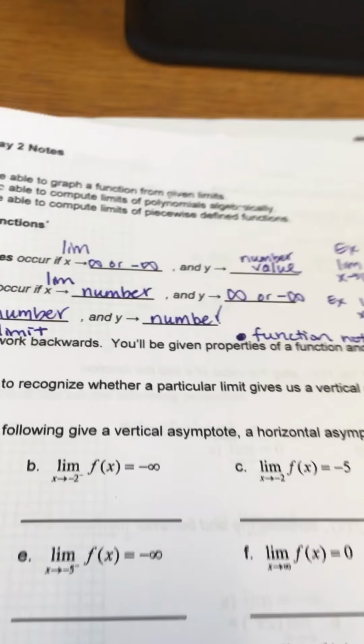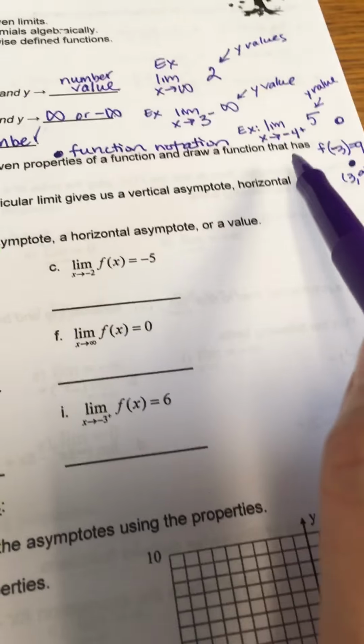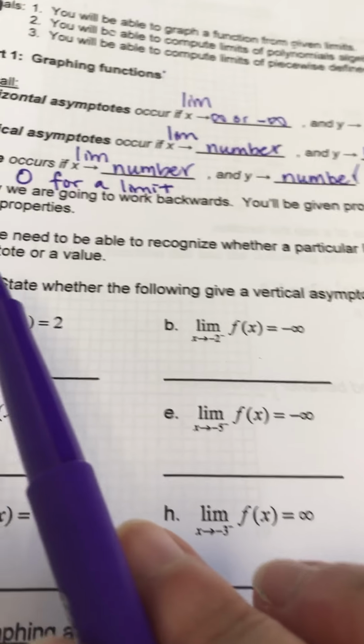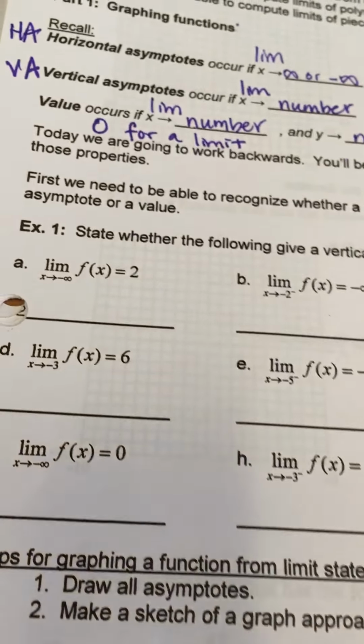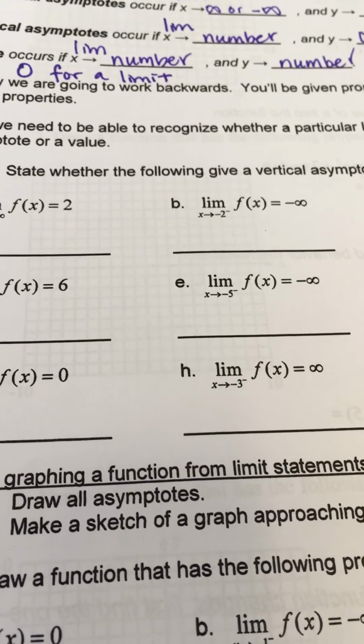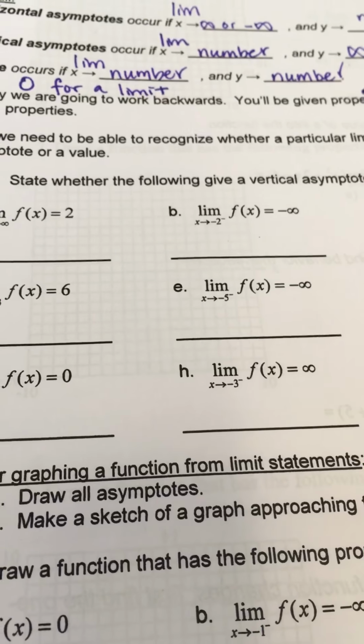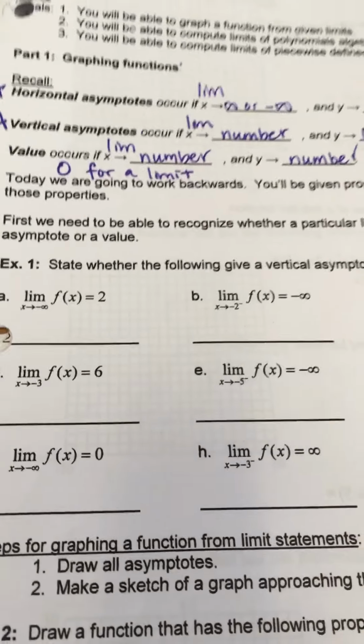All right, so today you're going to work backwards. You're going to be given all these properties of the function, a list of them. We're going to recognize whether a particular limit has a vertical asymptote, a horizontal asymptote, or a value. So first of all, I would go through and just identify HA, VA, or value, so you can get this information on here.